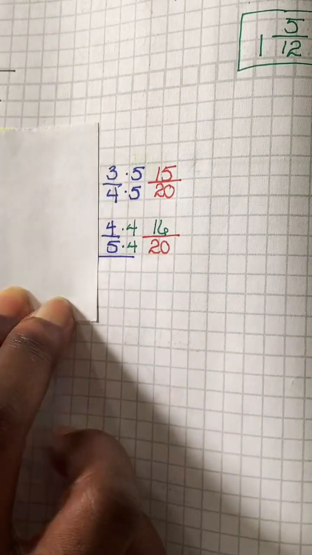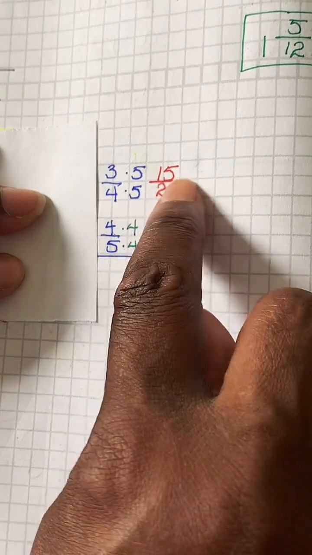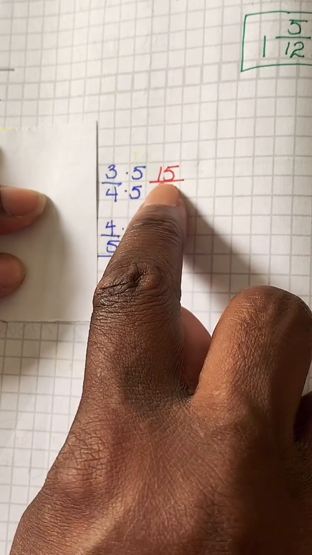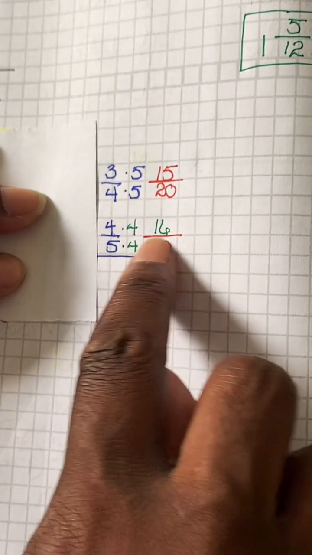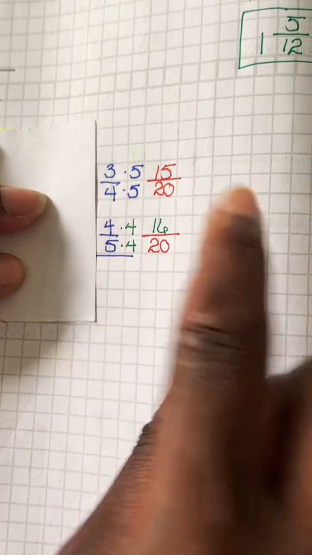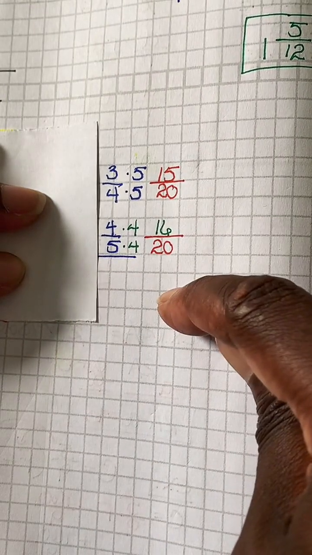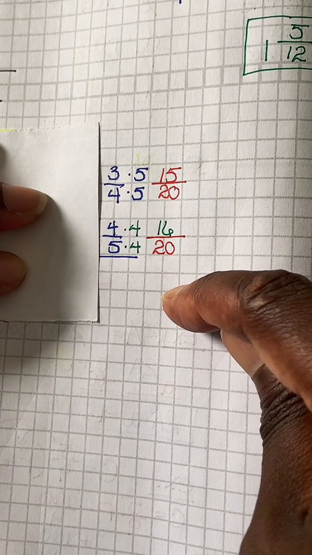Okay, so this is where it's going to come in, Big Al. The numerator of this first fraction is lower than the numerator of that second. So because of that, I won't be able to subtract this, because if I subtract it, I'm going to get a negative 1/20.